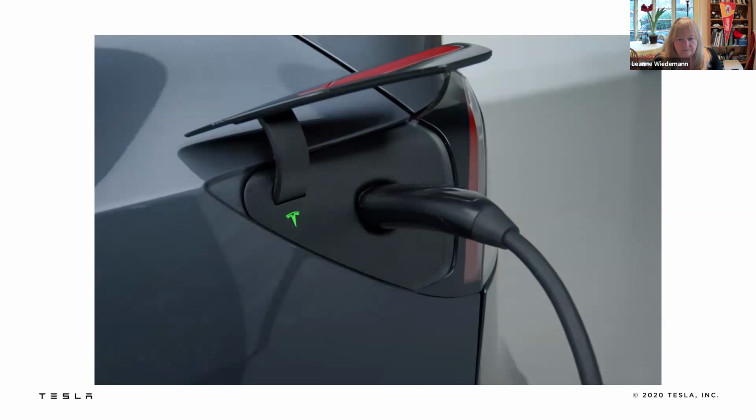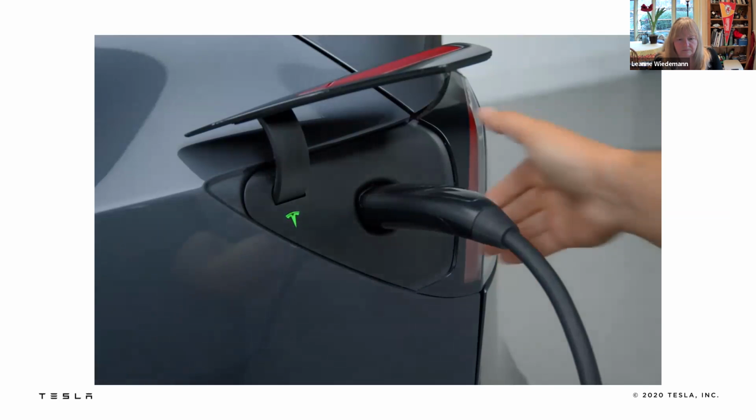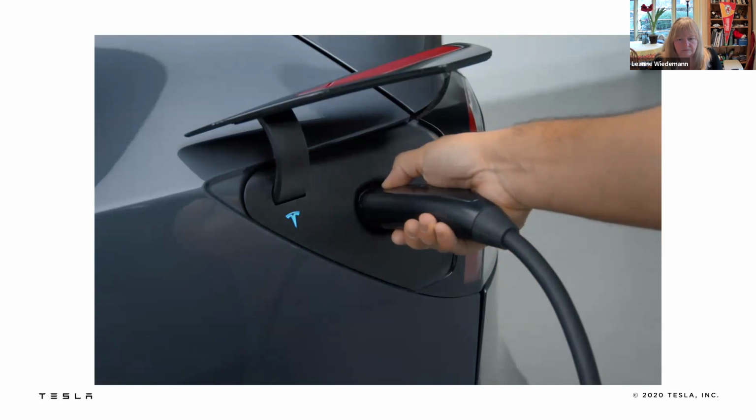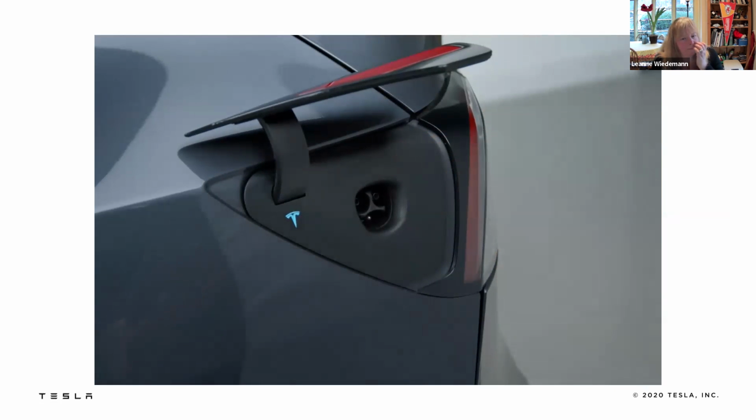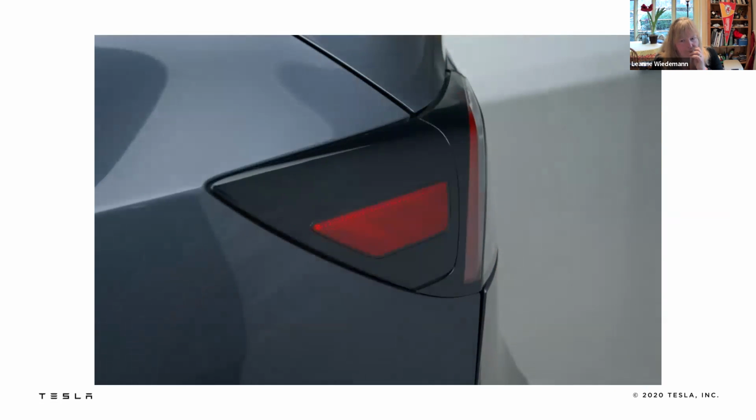To unplug, press and hold the connector button, and the T will turn blue and then white. Once it's white, simply pull out the connector and then release the button. Your charge port will close automatically.